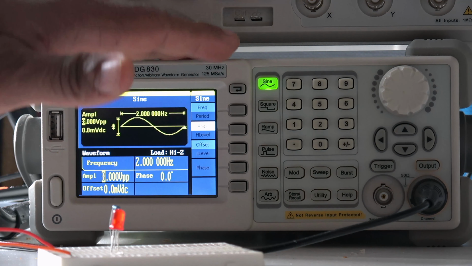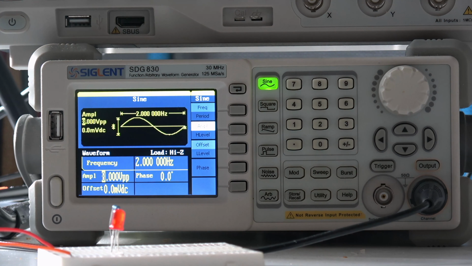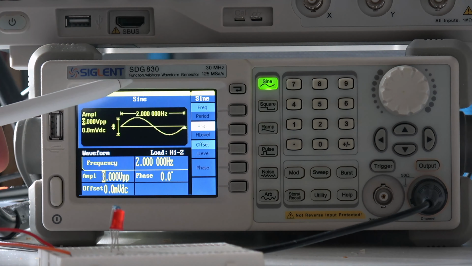So as you can see here, this is my signal generator or function generator. And the particular model that I have is Siglent SDG830, as you can see up here.